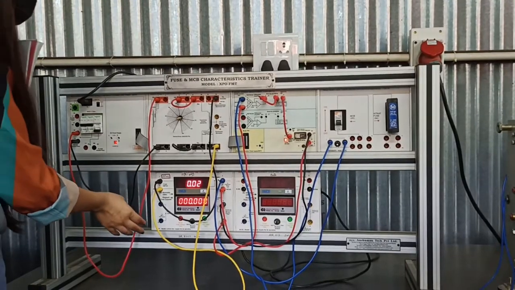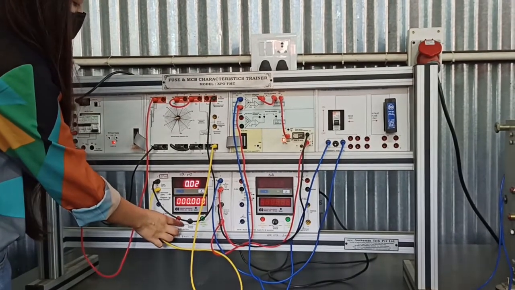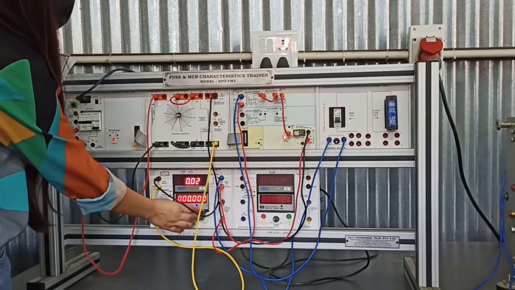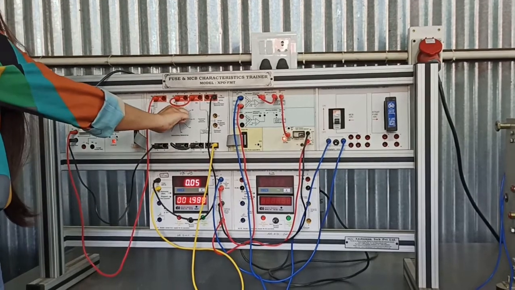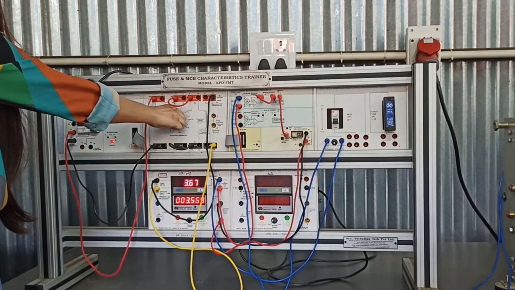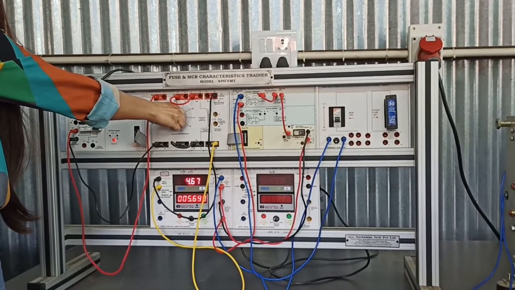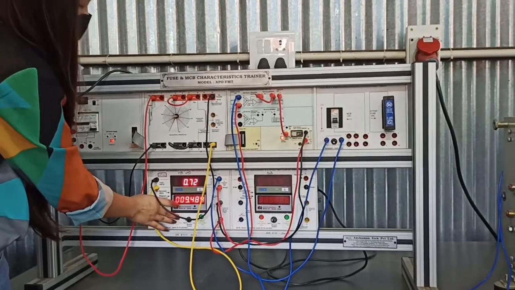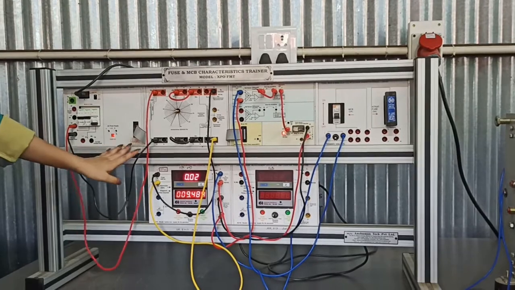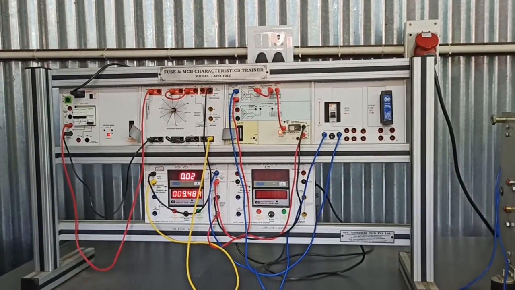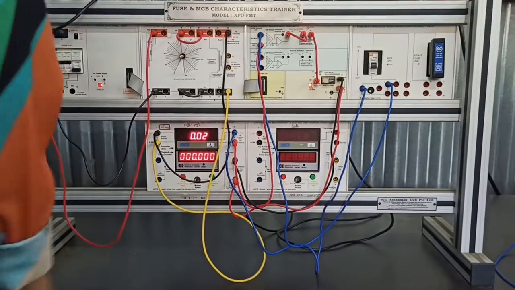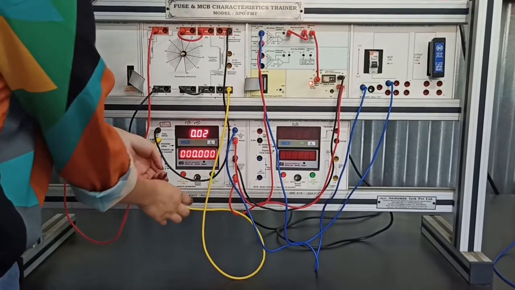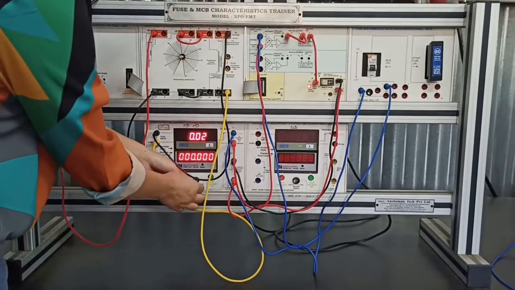Before setting the current to 5 ampere, we have to check the bypass switch is in the left position, that is open. Then push the start button and set the current to 5 ampere. After setting the current to 5 ampere, we have to push the stop button and wait for the relay to cool down for 2 minutes. Now we will push the start button. As we push the start button, we will close the bypass switch simultaneously.